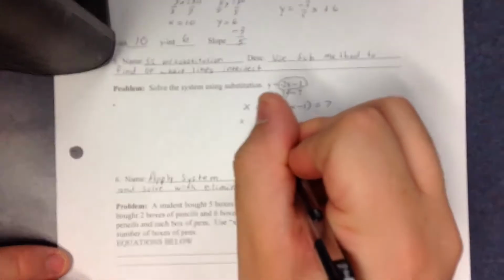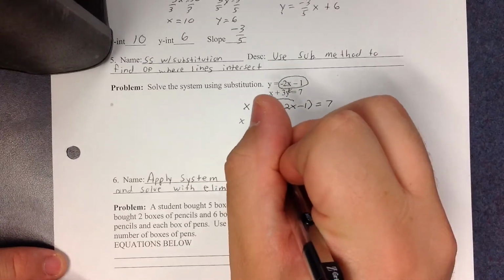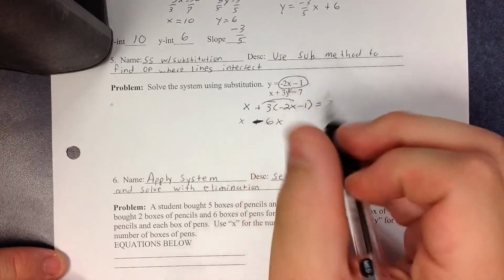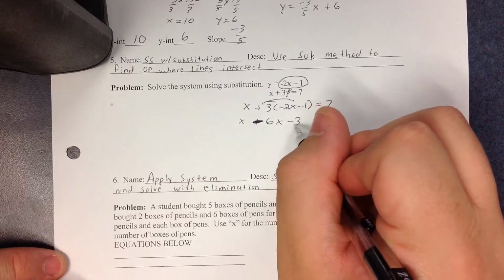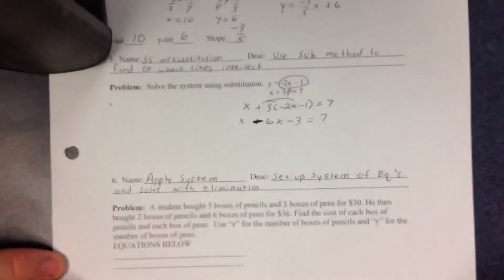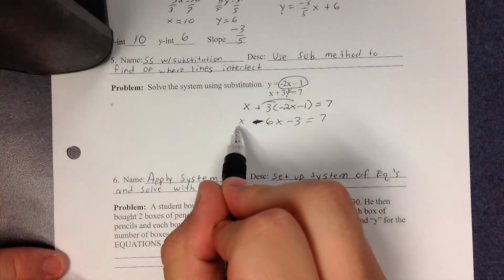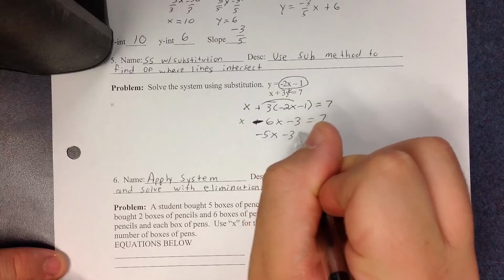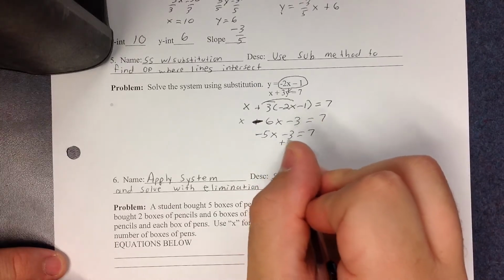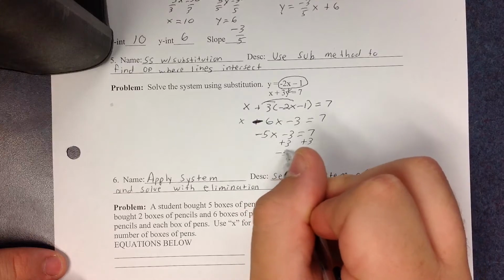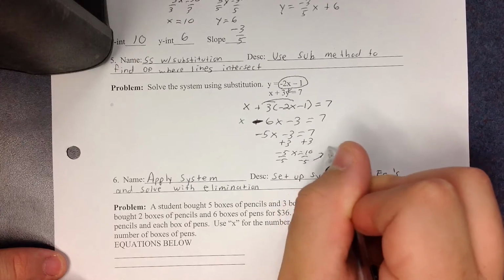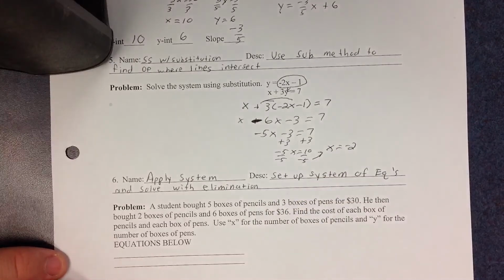So that gives me x, I distribute the 3, so minus 3 times negative 2x is negative 6x, and then 3 times negative 1 is negative 3 equals 7. Then we're going to combine our like terms, so this is like 1x minus 6x, which is negative 5x, minus 3 equals 7. Add 3 to both sides, negative 5x equals 10, divide by negative 5, and you get x equals negative 2.